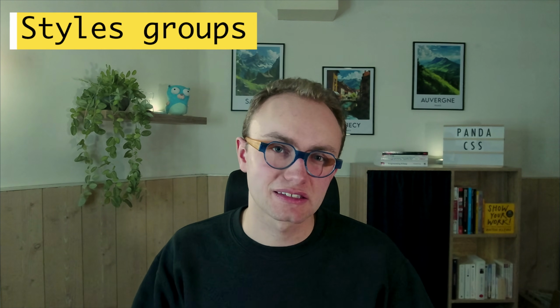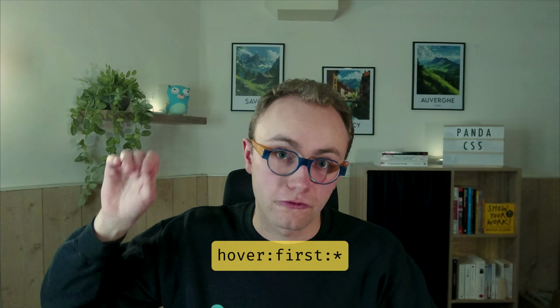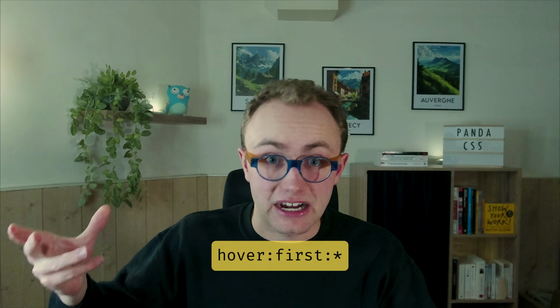With Panda CSS, you can group your styles by pseudo-selectors. You don't necessarily have to repeat hover: first: 10 times. You can group all of them in a single object. Let's see what Theo thinks about this.